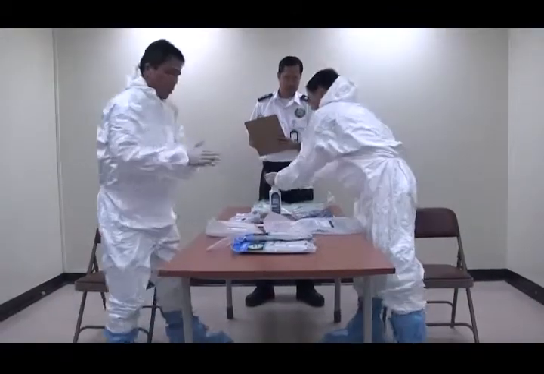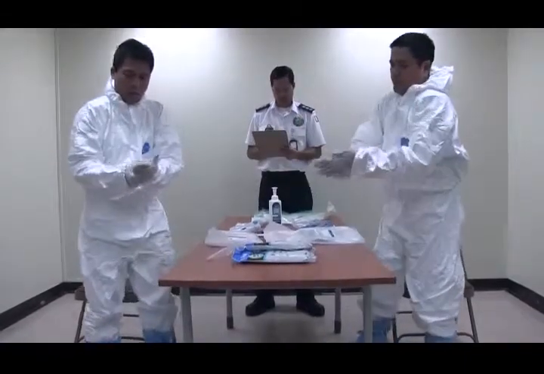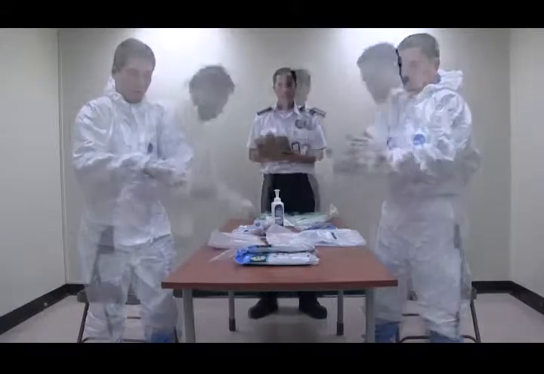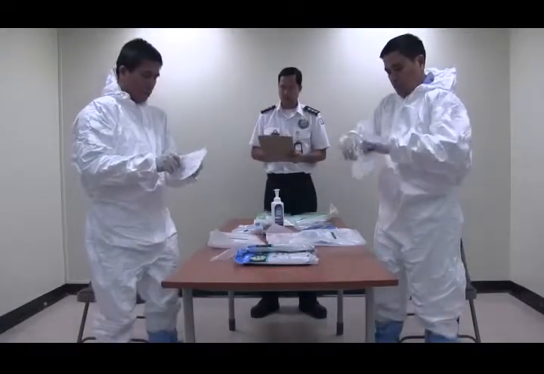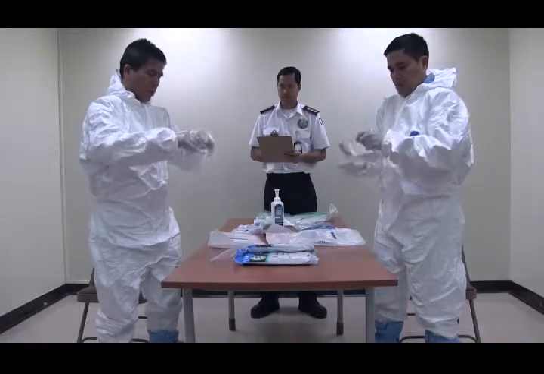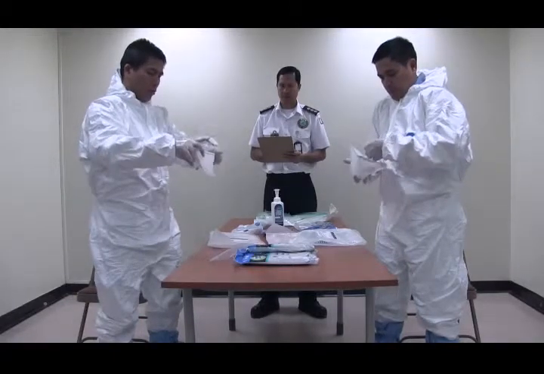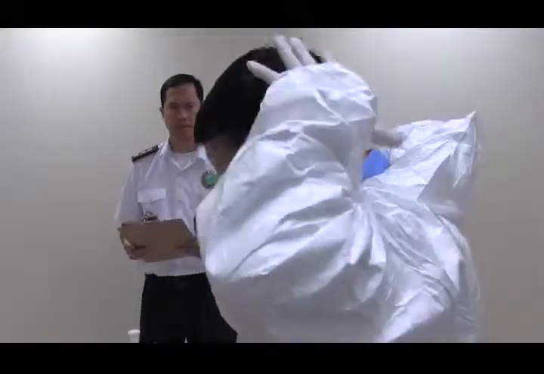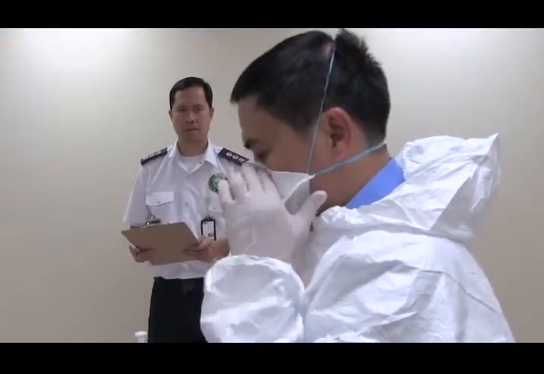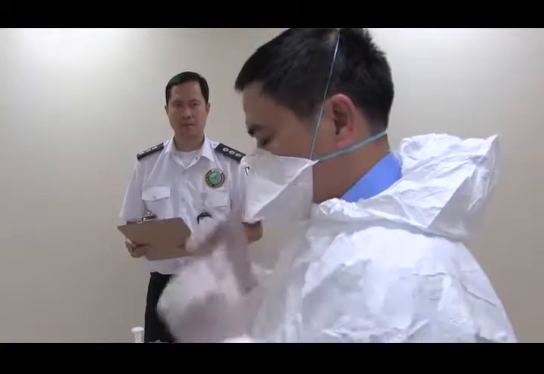Clean hands again with antiseptic hand rub. Next, put on the N95 mask. Remember to hold onto the double straps as you do this. Put the top strap first over the head and keep it above the ears. Bottom strap goes under the neck.